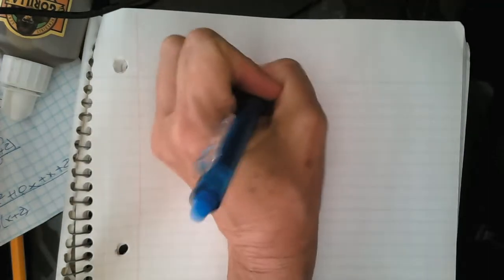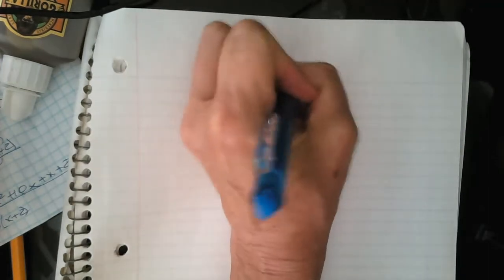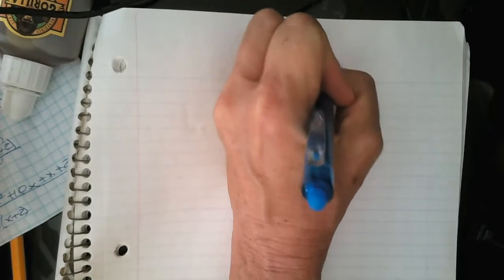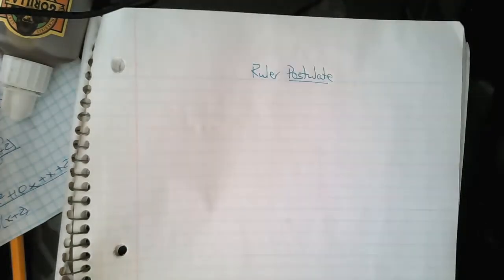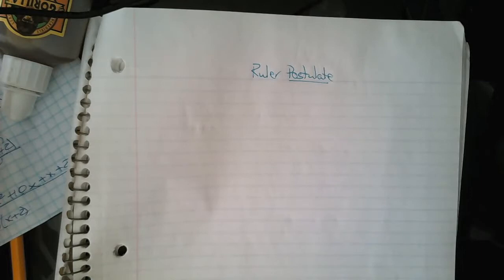All right. Section 1.2. Got a couple of ideas here. One of them is called the ruler postulate. And anytime you hear the word postulate, it means it's something we assume because it makes sense to us. It kind of explains how the world works, but there's no way to actually prove it. You've got to start with some assumptions, and anytime it says postulate, it's an assumption.